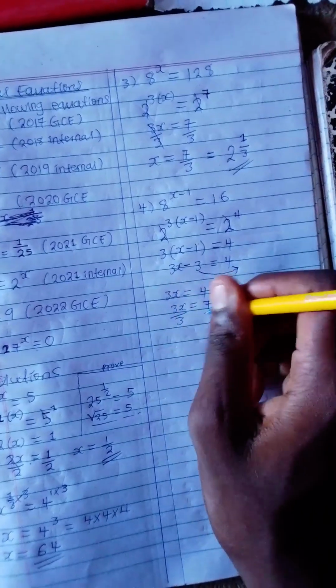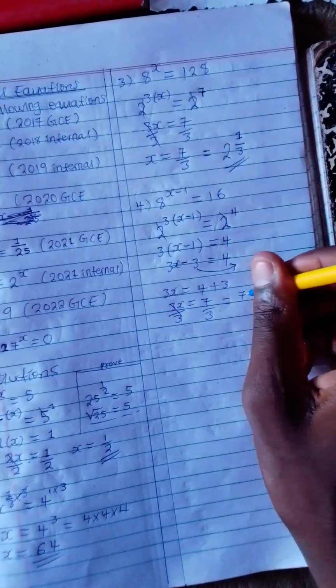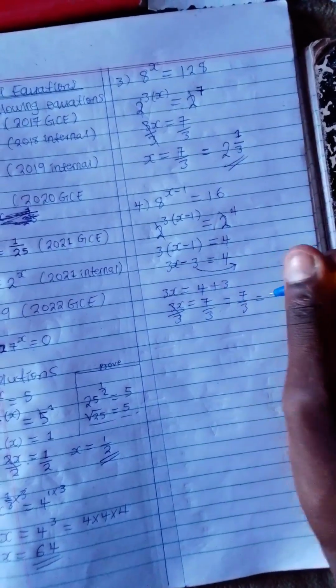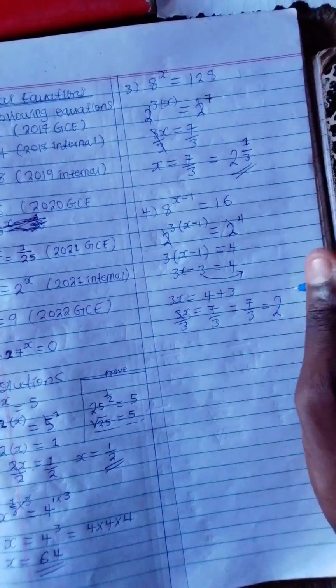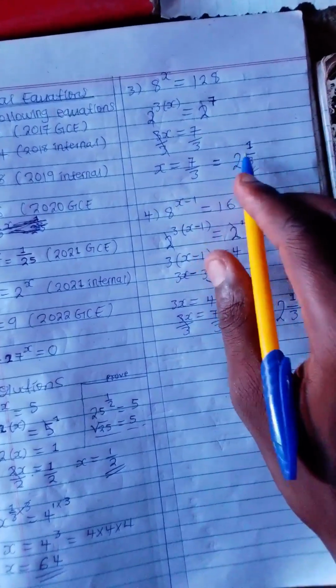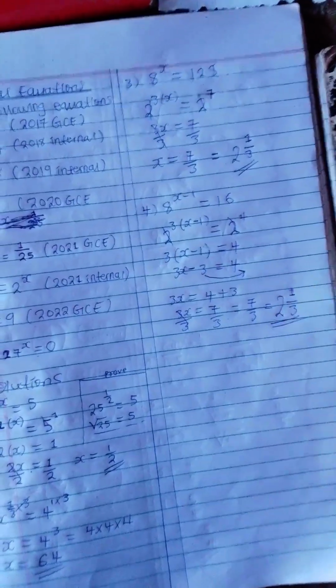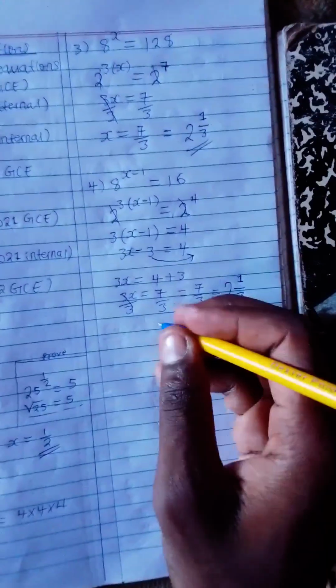So over 3, then you cancel. So your answer will be 7 over 3. Now this 7 over 3 as a mixed fraction, we know that it is 2 as a whole number, then 1 over 3, just like there. Yes, this is your answer. So these things are very simple. So I can go to question 5.